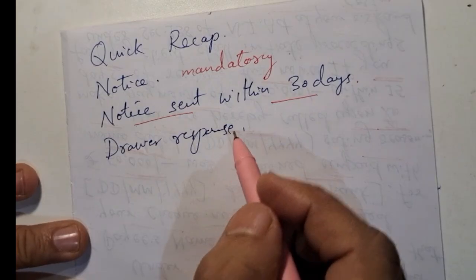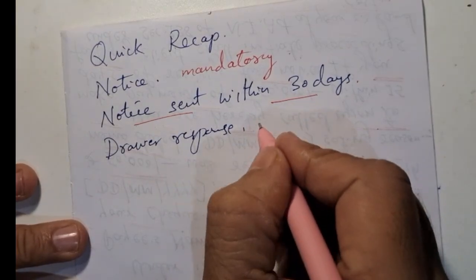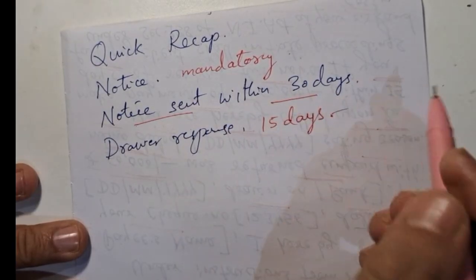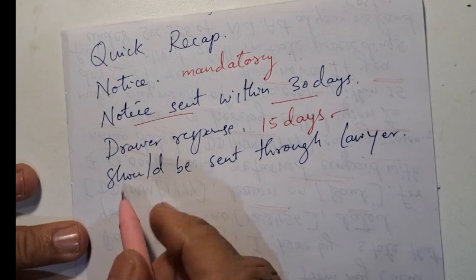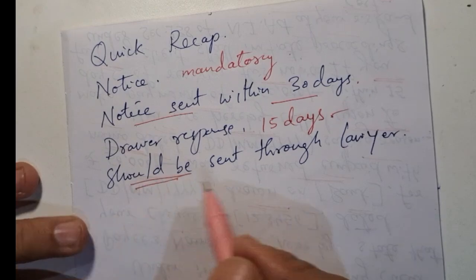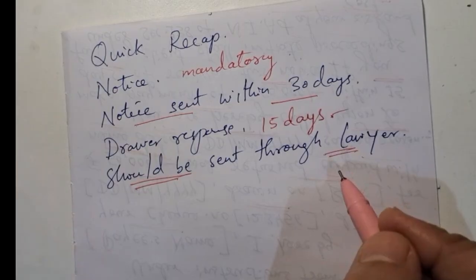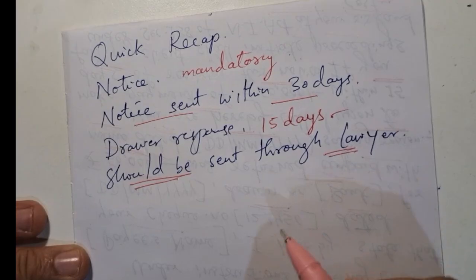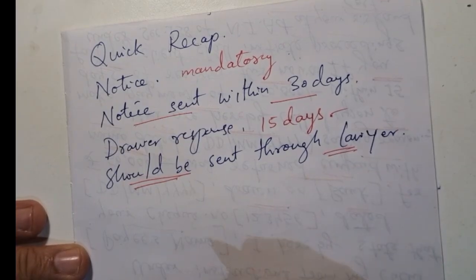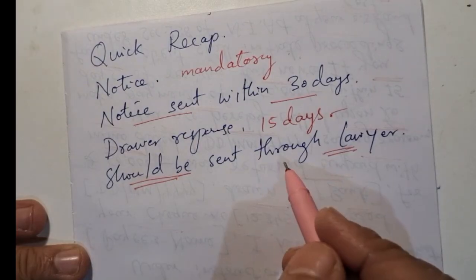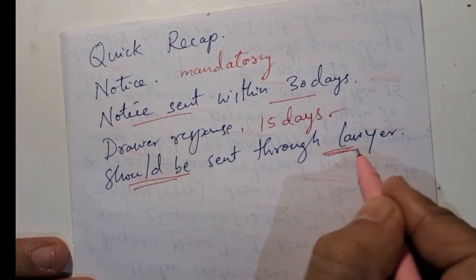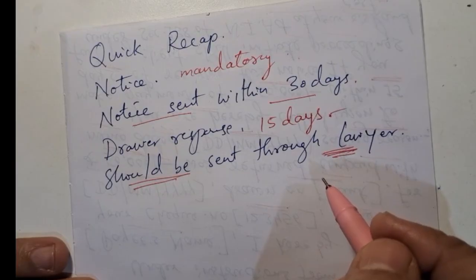The next point we are going to recap is that the drawer needs to make the payment within 15 days of receiving your legal notice. This is also a very important step. Friends, the last point we are going to recap is to always send the legal notice through an experienced lawyer in check bounce, and you need to also make sure to check the points we have discussed, all the essential ingredients in the legal notice which you are going to send. Your lawyer will give it to you to sign that legal notice. So make sure to read those points and then you can ask your advocate to send it.